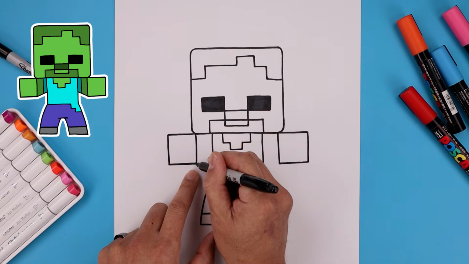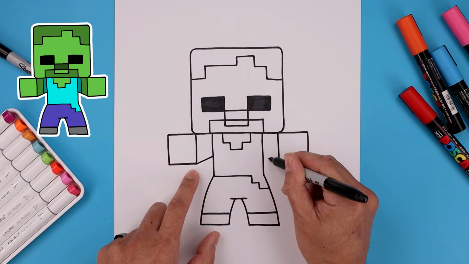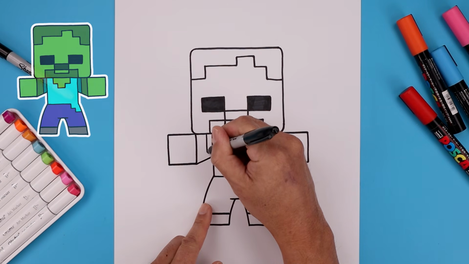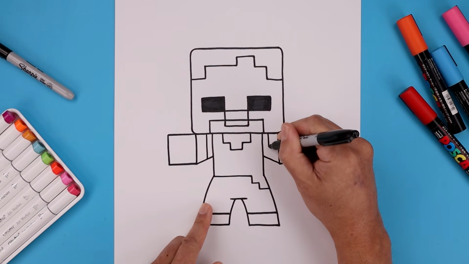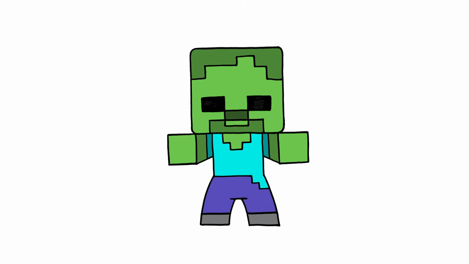From the inside corner, we're just going to angle the arms coming up and then in toward the side of the body. And we'll separate the edge of the shirt with a straight line. And then we'll sign our art and add a splash of color, and that's pretty much it. There's a cartoon drawing of a Minecraft zombie.